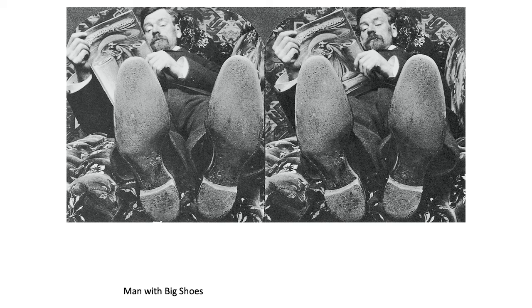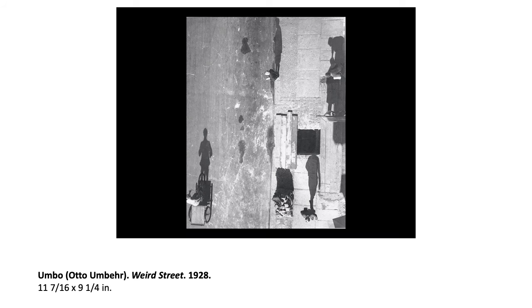This is Man with Big Shoes, but it's foreshortening. It's just a photograph, but I think that it's just hilarious. Now, as far as perspective, photography, even though it's realistic, can give us these forms of strange juxtapositions. So here is Weird Street. If you wait a minute and look, you realize he's on a rooftop or above. And that's why the shadows look so weird. Once you realize it's above and it's people walking below.